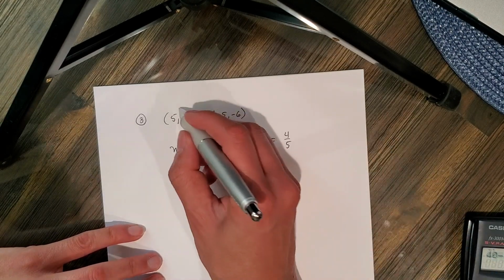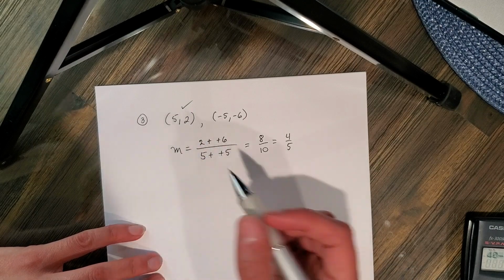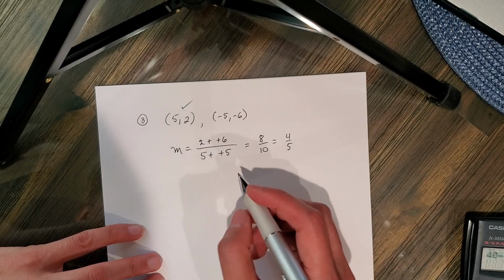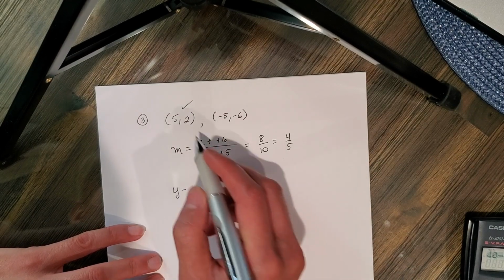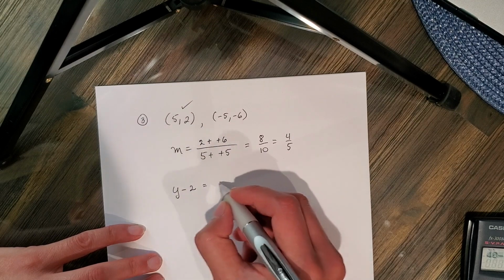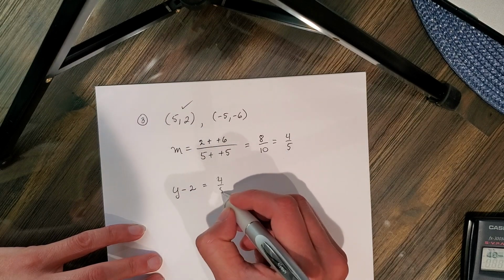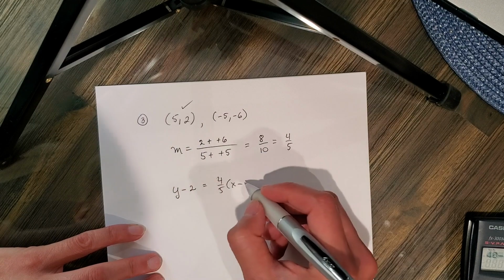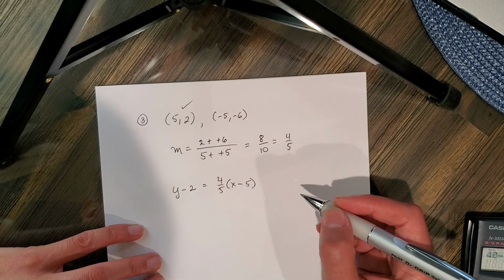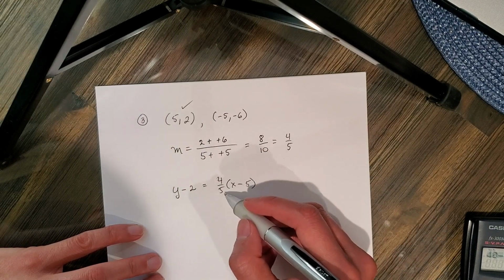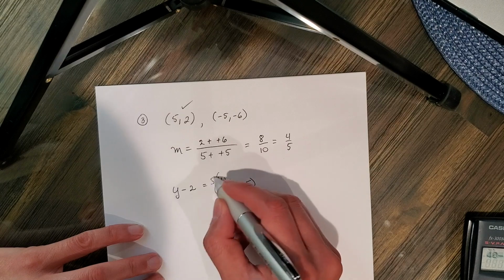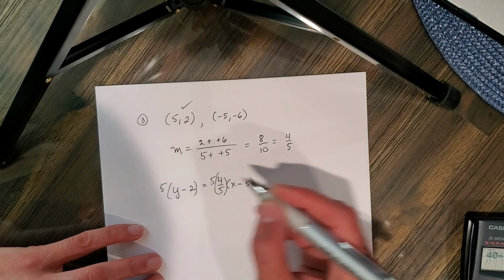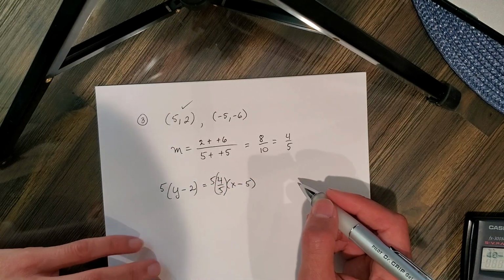So pick a point. I usually stay away from the negatives, so I just stick with the positives if I have a choice. So we're going to do y minus the y value, which is 2, equals 4/5 times x minus the x value. Okay? Again, if you have a fraction here, you go ahead and multiply by the denominator. If you don't have a fraction, then you just go ahead and distribute.